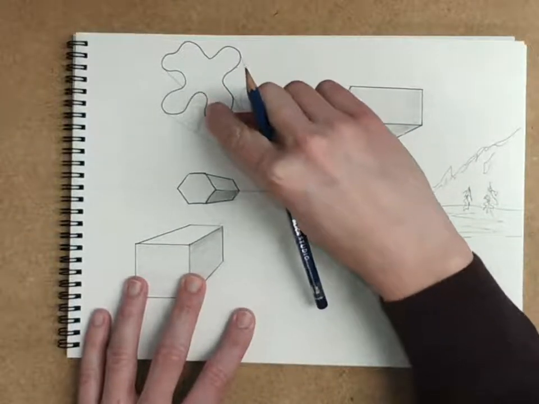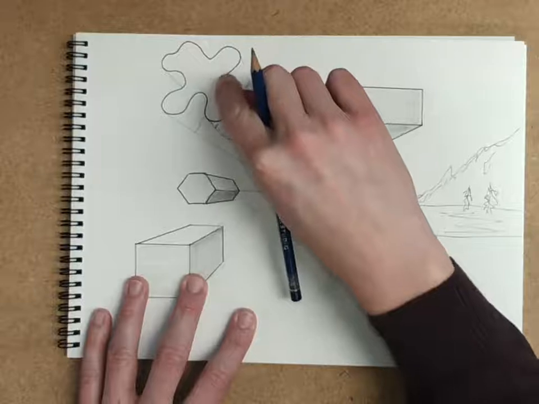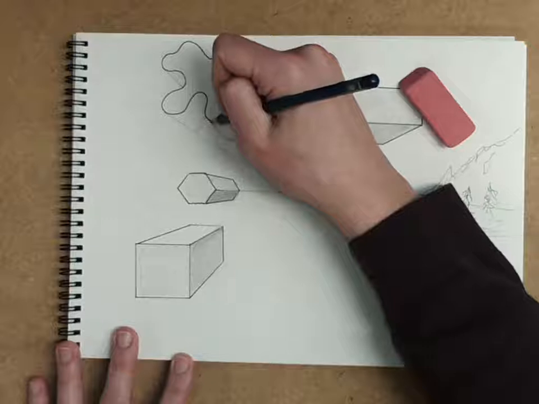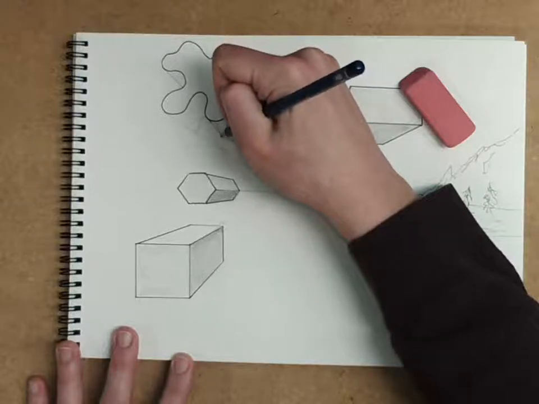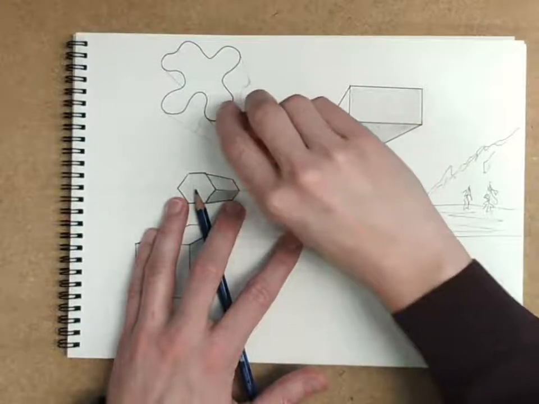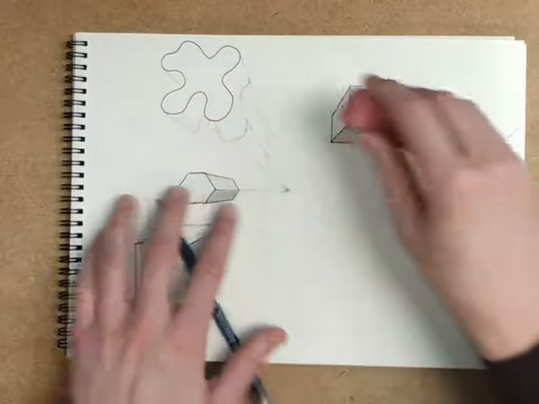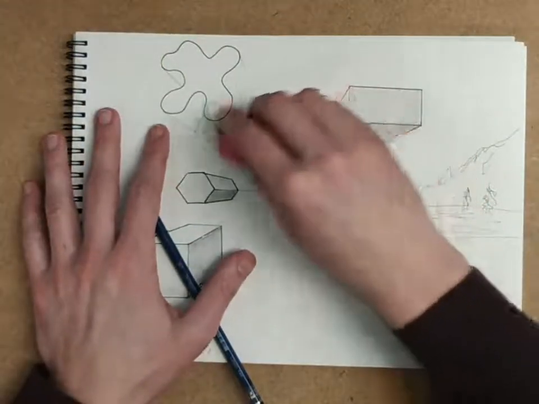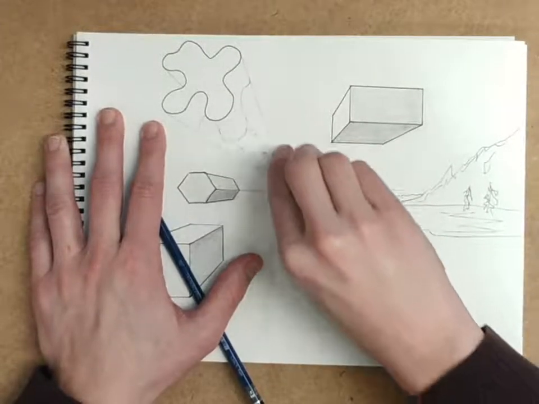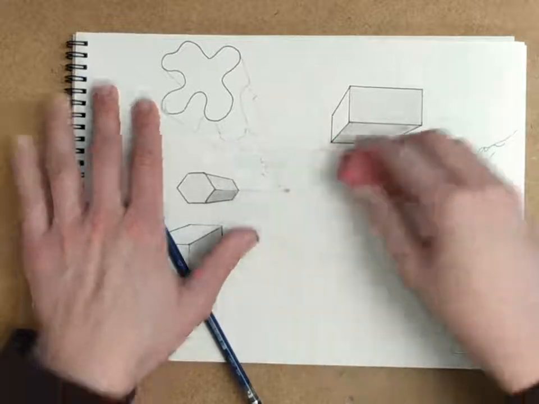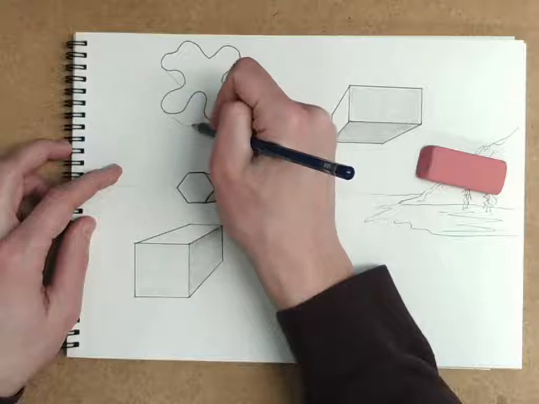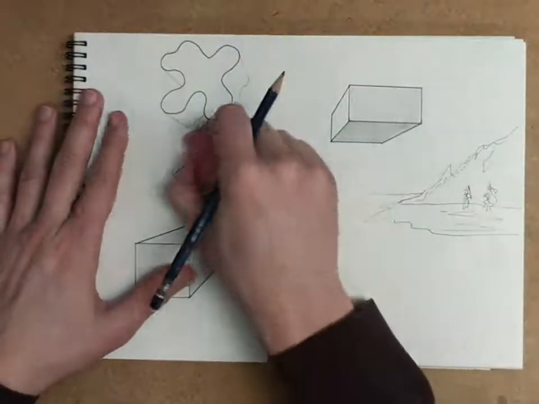So then we can get rid of these extra lines here. Don't need those anymore. Need to pop out more. Okay, don't need these lines anymore. Let's round this guy out. Mimic that shape.